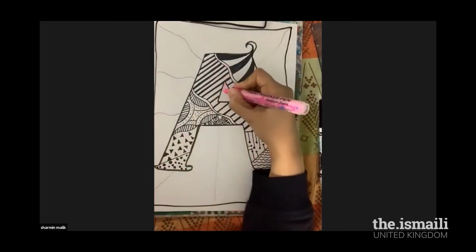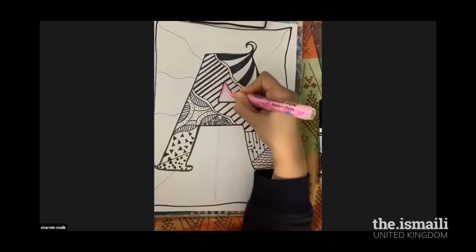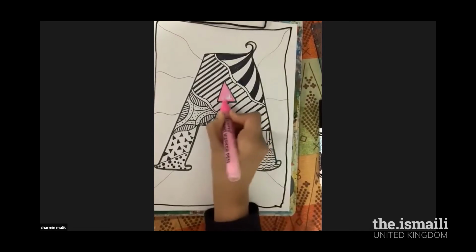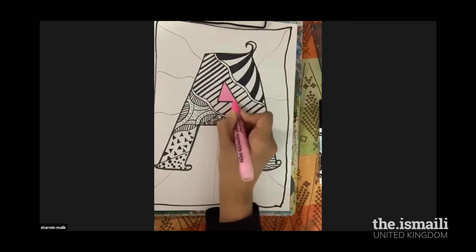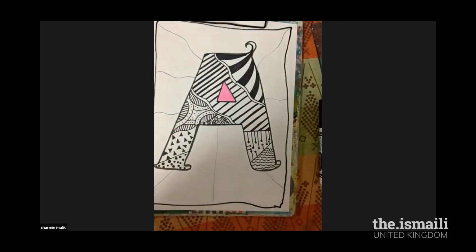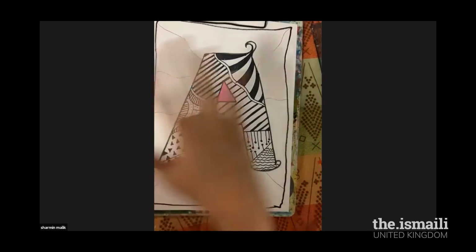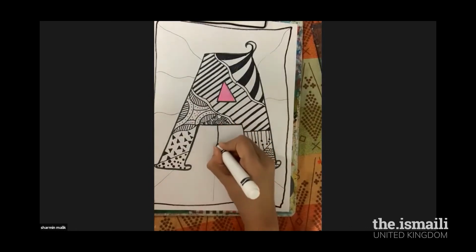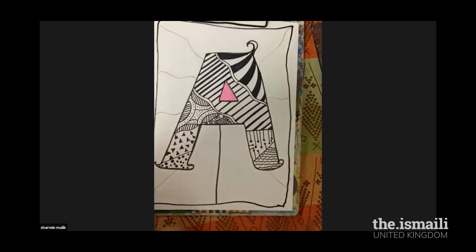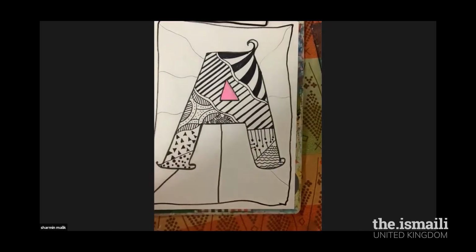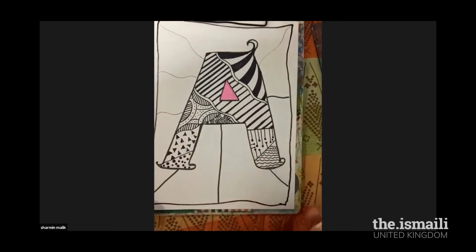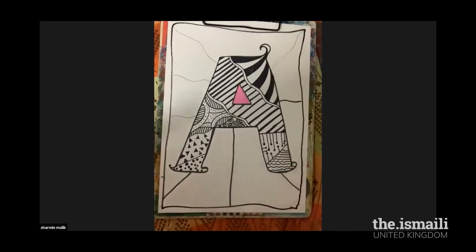I just thought I'll color in between here. So not everywhere, just the little triangle, I thought I'll color it. So if you don't want to color everything, you can add color somewhere. Nice. Okay, I'm starting to work on the background now. So I'm just dividing the background in the sections again. And we will put different patterns. You can divide the background in the number of sections you want.